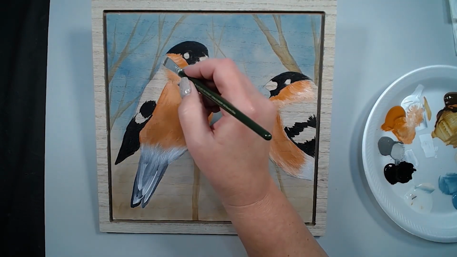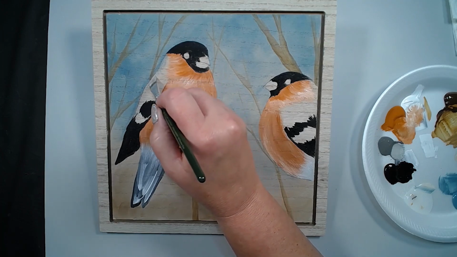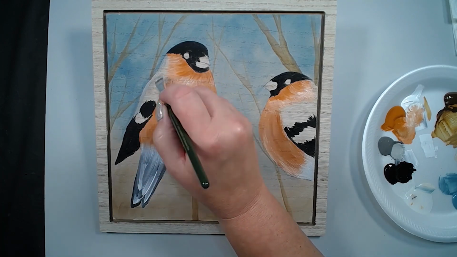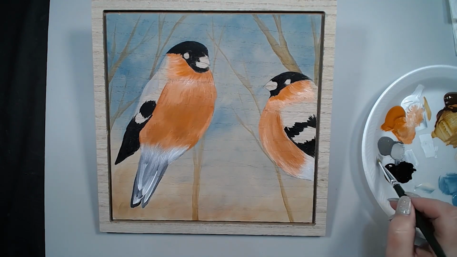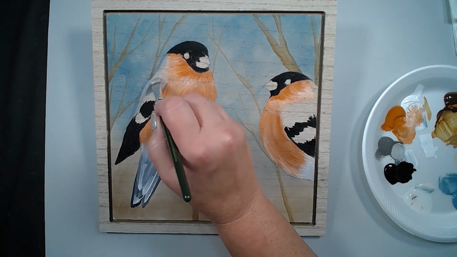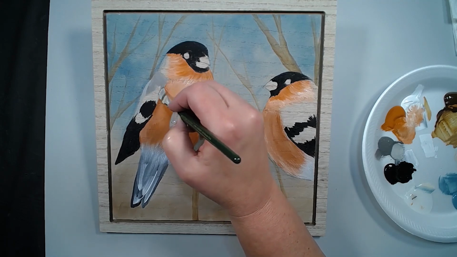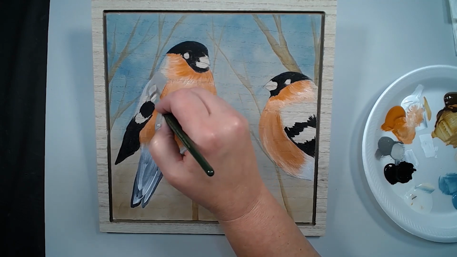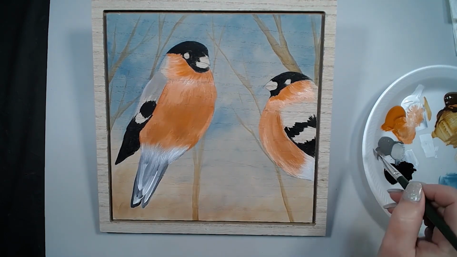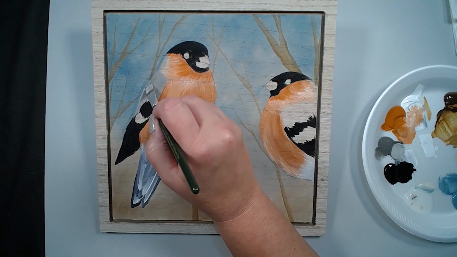All right, and we're going to come along this back of the wing. And no, I shouldn't have put that white in there, so let's bring that back to a darker version. I think I just put too much white. There we go.